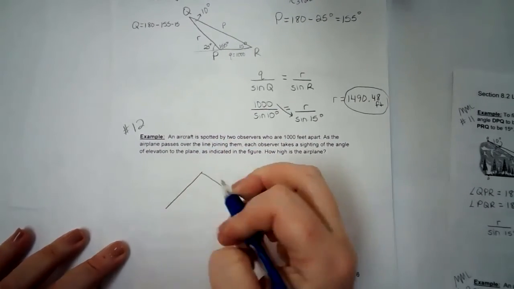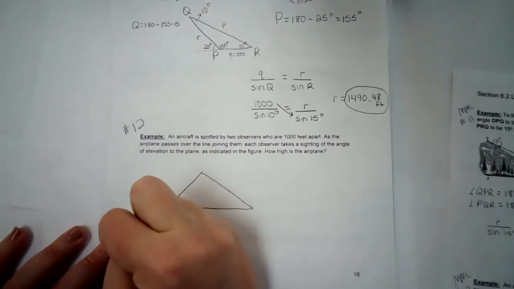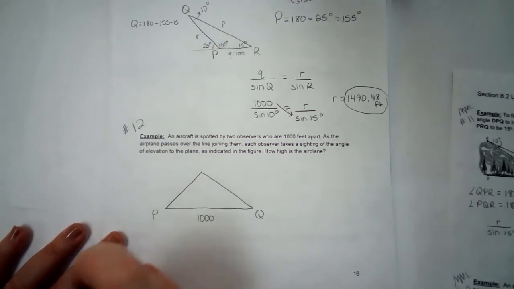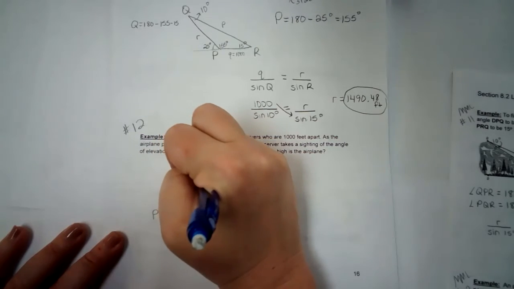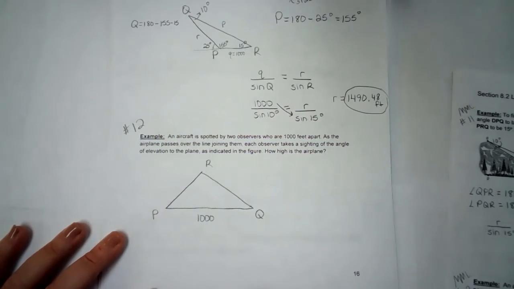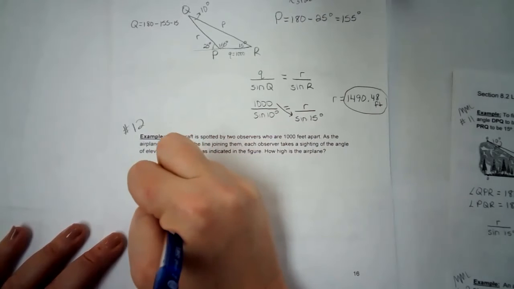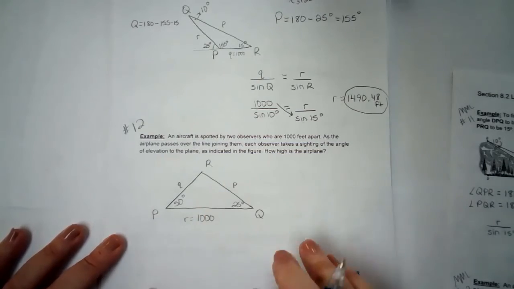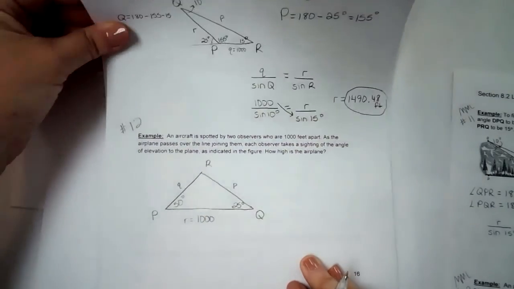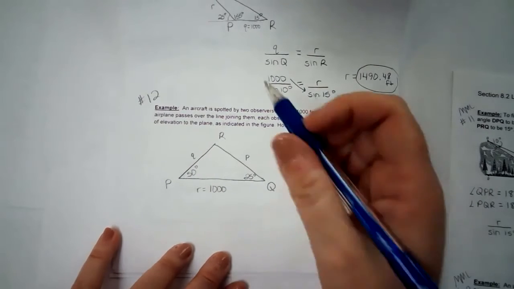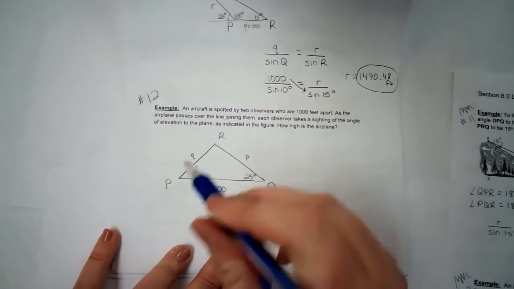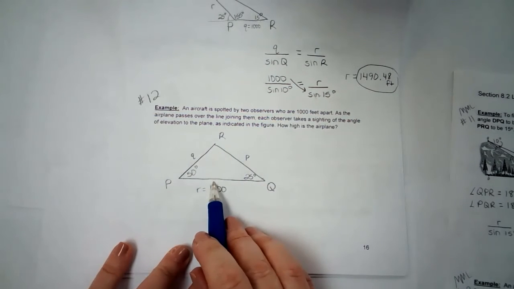Okay, so let's draw that. Here's our triangle. We have person P and person Q, and they are 1,000 feet apart. Here we have our airplane. I'm going to call that R. So here's side P, here's side Q, here's side R. We know this is 50 degrees, and we know this is 25 degrees. What we are trying to find is how high the airplane is. We're trying to find this measurement, this line straight down.